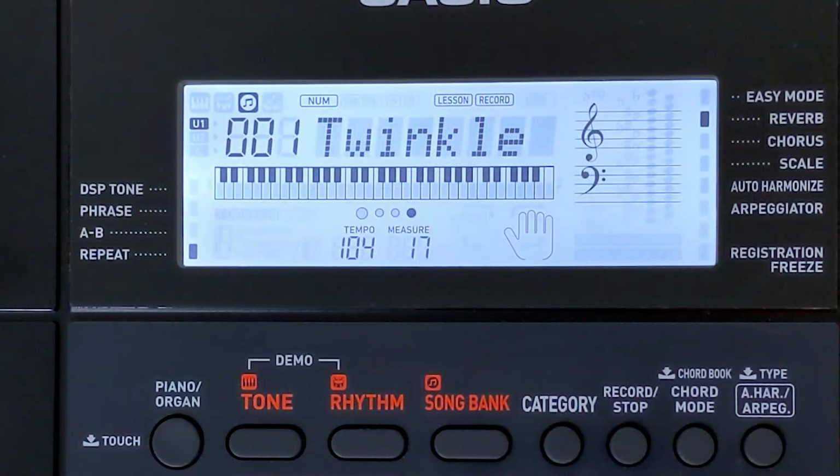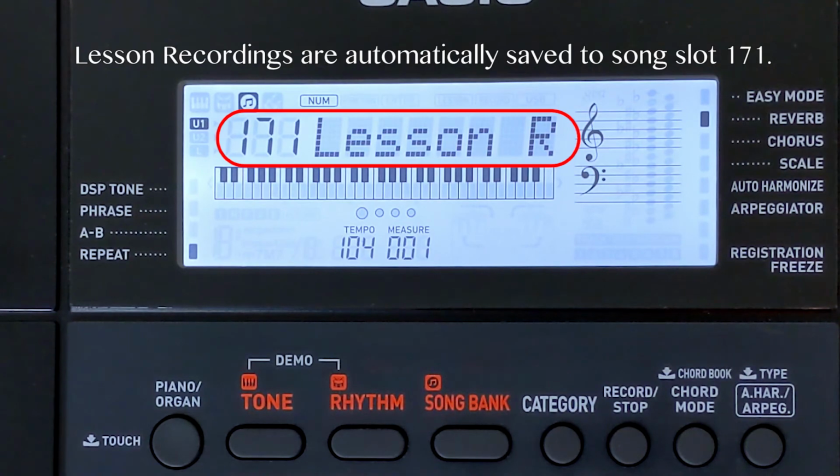Once you're done recording, your performance will be evaluated assuming you have scoring turned on. If you're using lesson recordings as a way to turn in assignments in a classroom setting, a passing grade is a good sign that you're ready to submit your work to an instructor for further review.